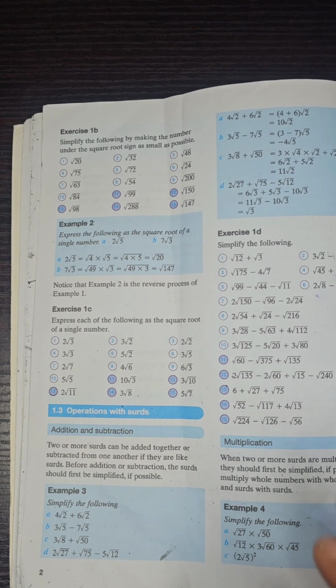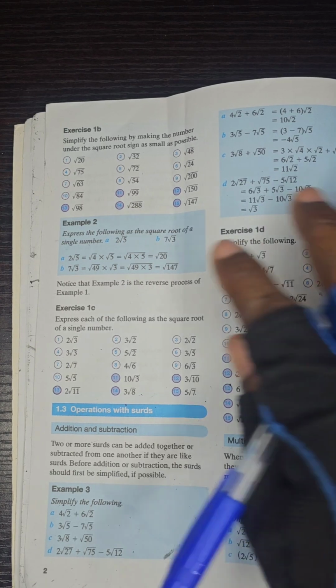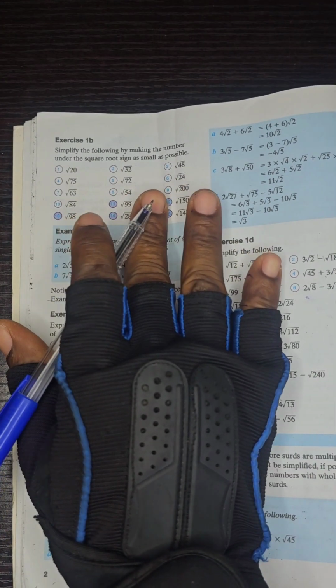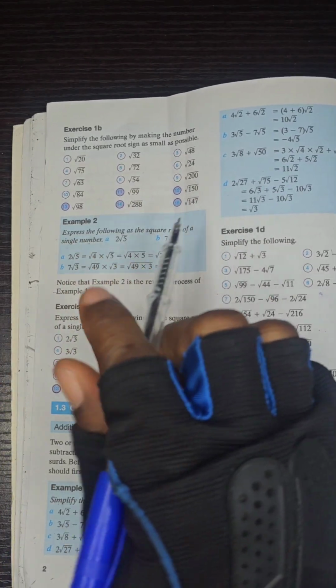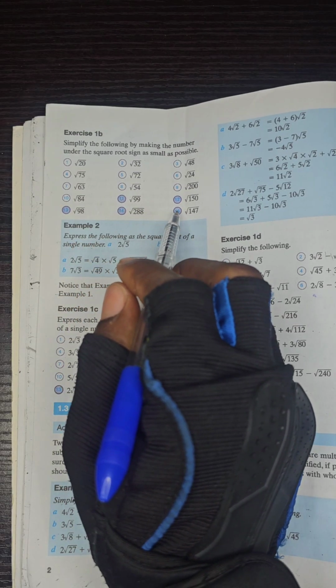We are going to continue from where we stopped in the last class. This is exercise 1B. Our goal now is to solve some of these exercises. So what I will do, I'll take the ones I think are the tough ones, then I'll leave the rest out. I'm taking from number 11 to number 15.